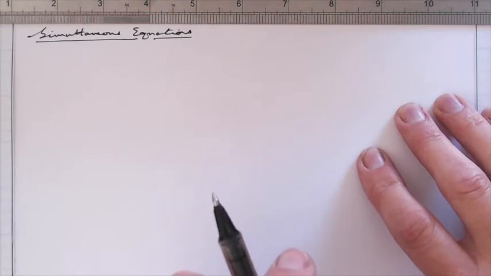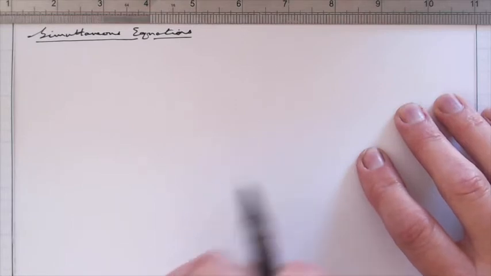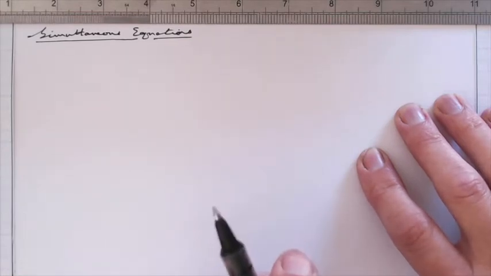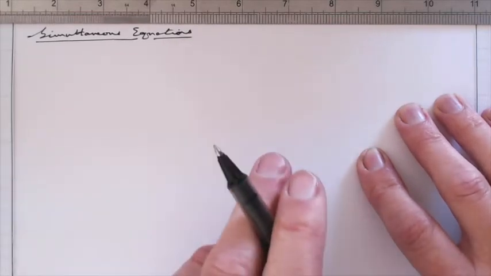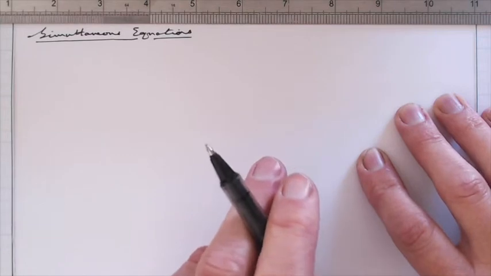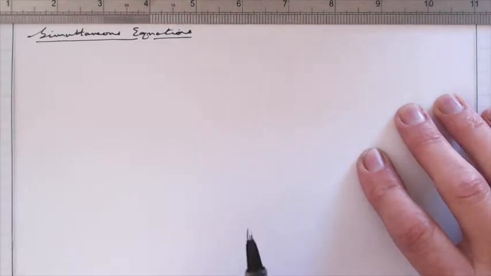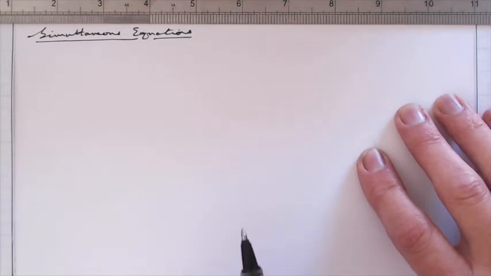There are a number of ways actually to solve simultaneous equations. I'm going to show you a method that I know is popular in schools in Scotland. I think it's quite a good method. It's different to the one that I was taught years ago, but actually I think it's probably better. So I'm going to teach the modern method. And what better way to do it than through an example?